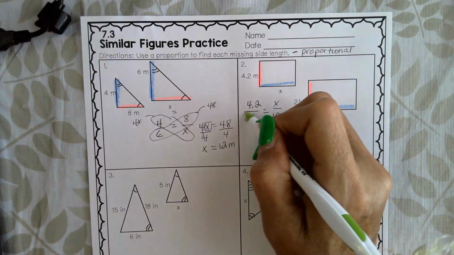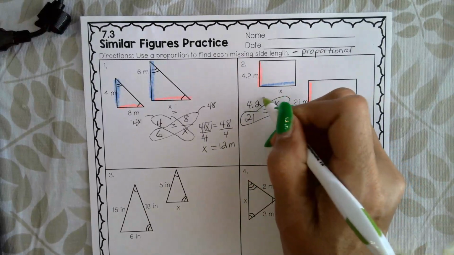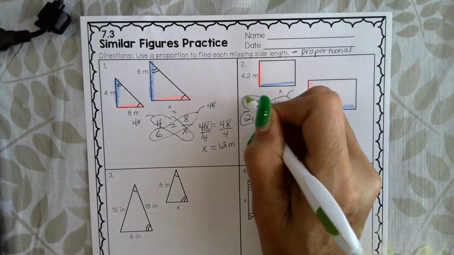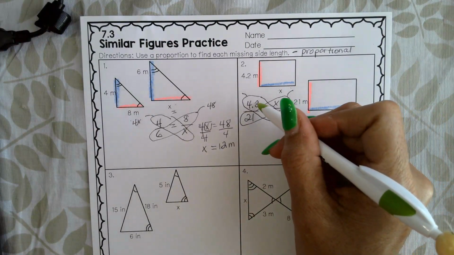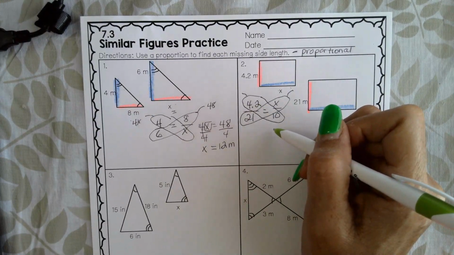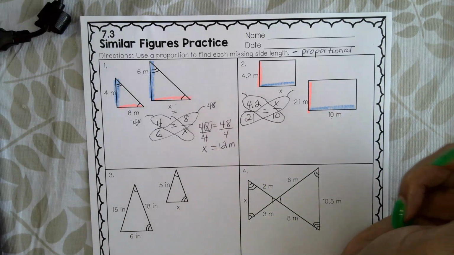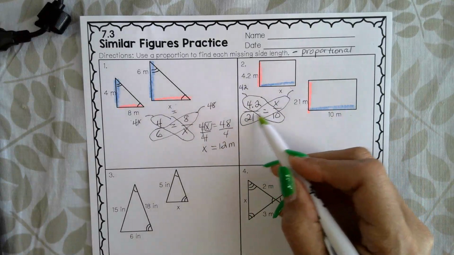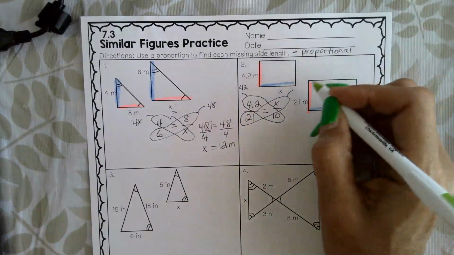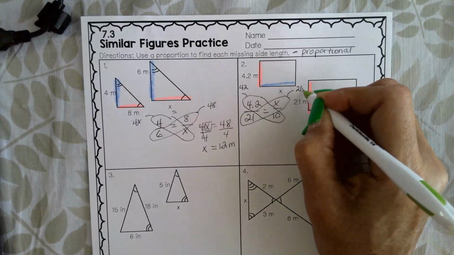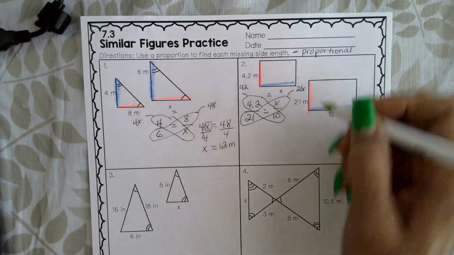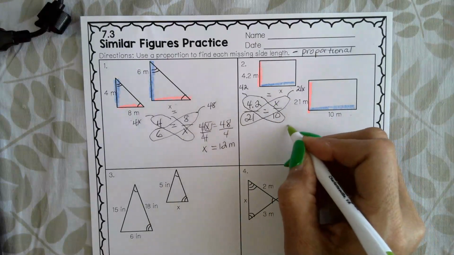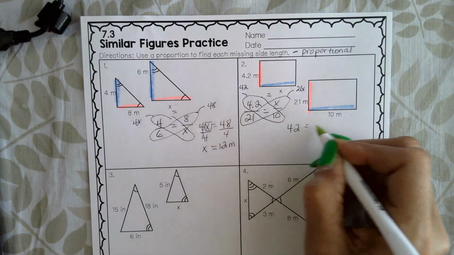Now we're going to do our butterfly method. Cross multiplying. Antenna. All right. 4.2 times 10. You use your Desmos, you get 42. And then what's 21 times x? 21x. We know that those equal. All right. So I'm going to write it just as it's here. 42 is equal to 21x.